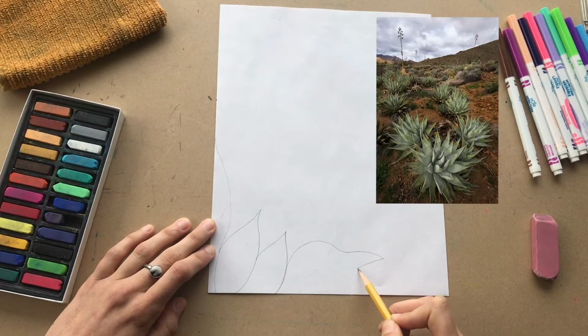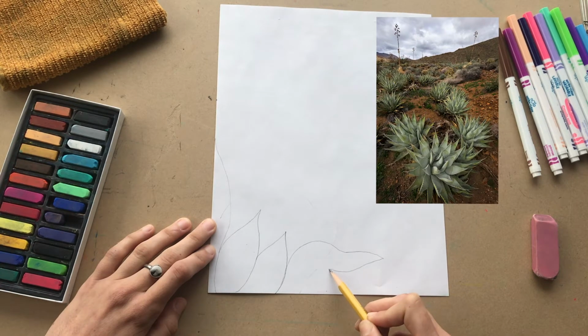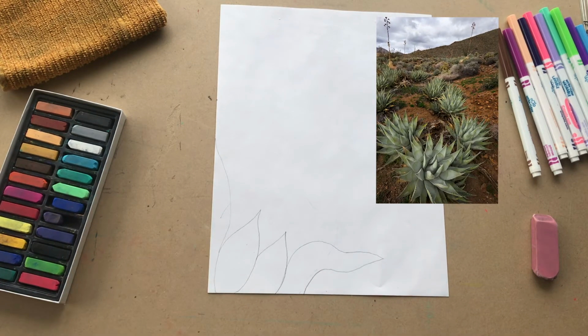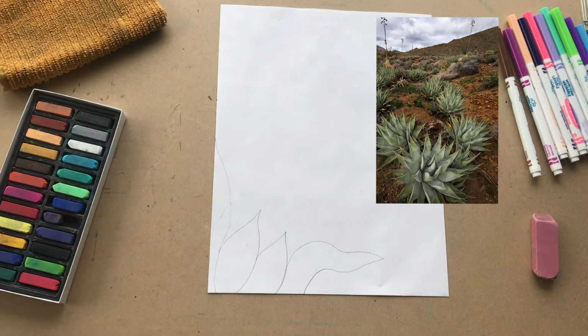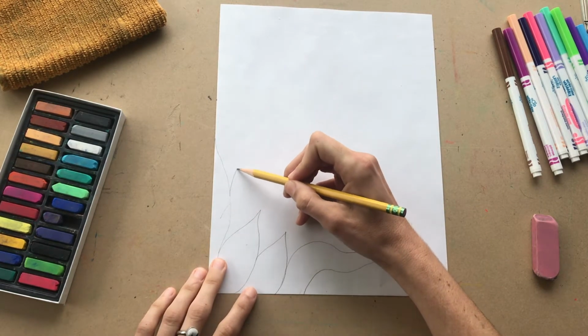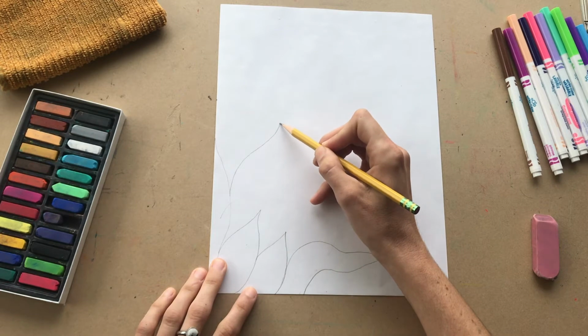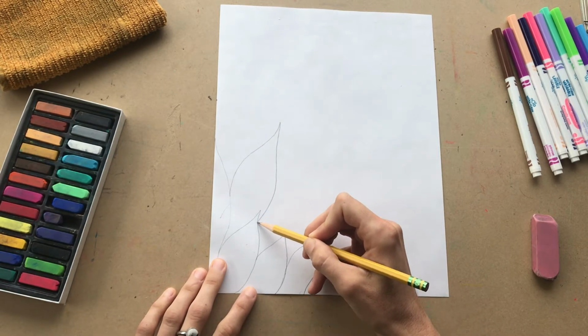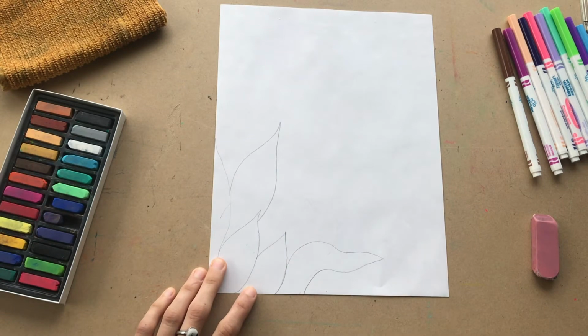Every agave plant is unique, so you can make your leaves however you'd like. Just make sure the leaves are spiky and come out to a point like this, and then back down. I'm going to continue making layers of leaves behind it that come up around my fist outline. Go ahead and follow along with me.